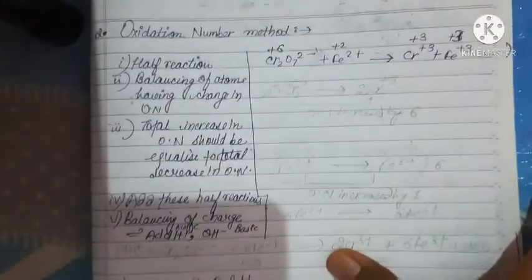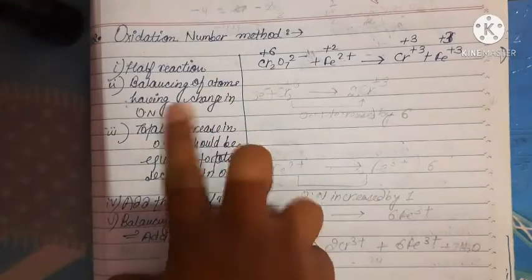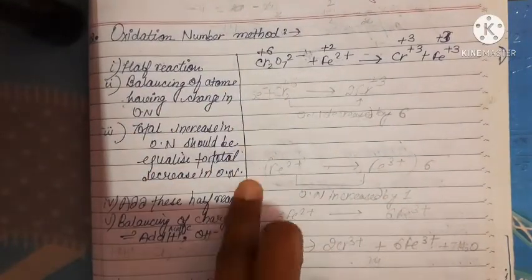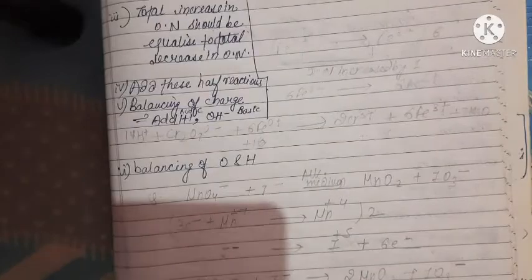And in the oxidation number method, which I like the most: half reactions, balancing of atoms having change in oxidation number. Total increase in oxidation number should equal total decrease in oxidation number. Add these half reactions, balancing of charge. Add H plus or OH minus, basic balancing of O and H. Okay, like I can teach you a reaction.